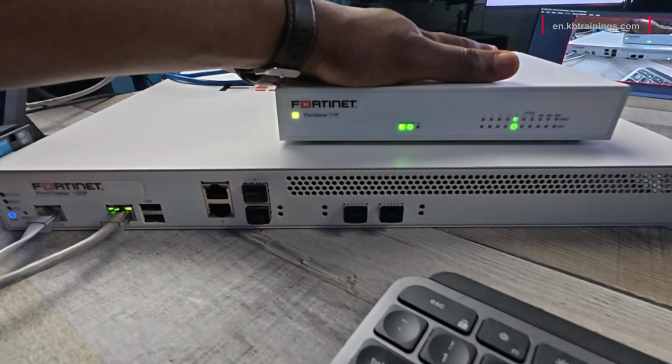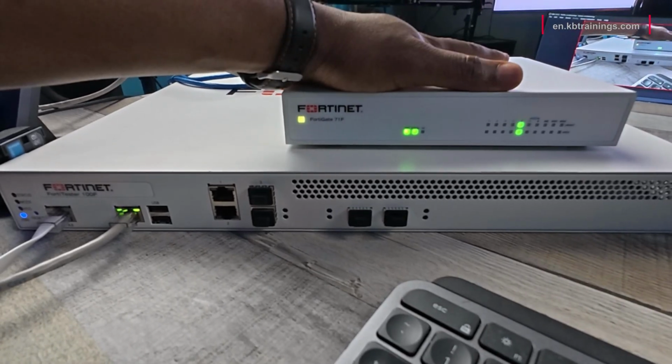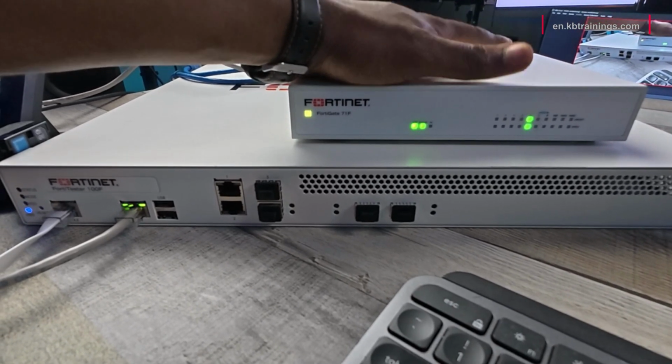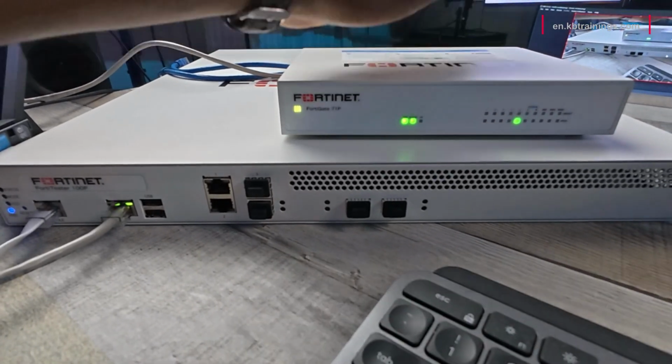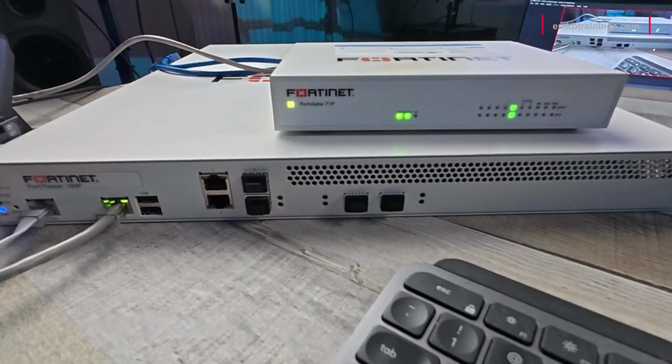And I'm going to show you how you can limit the amount of traffic you can have on a certain port, or how you can prioritize some other traffic inside your environment. So that's what we're going to do today.